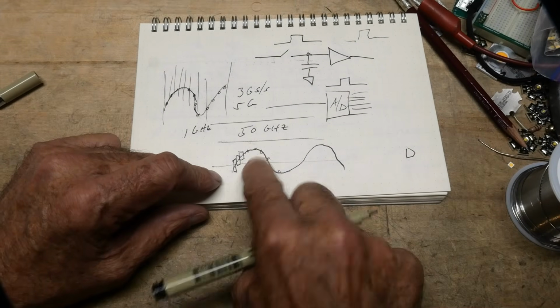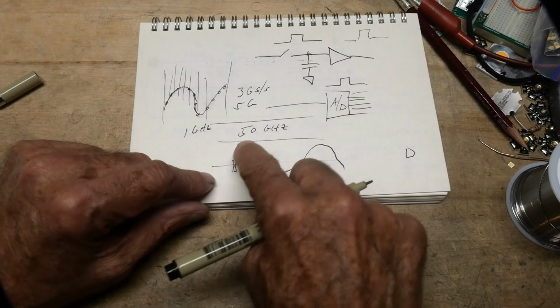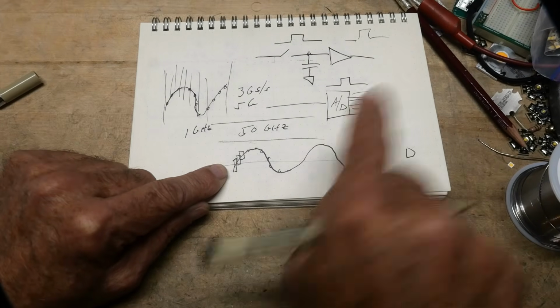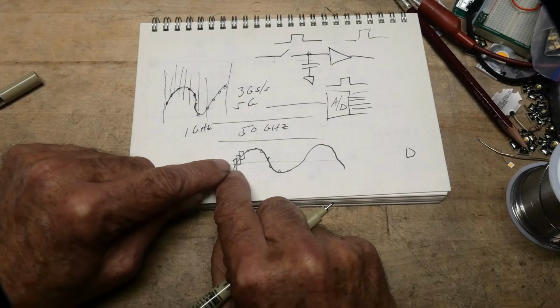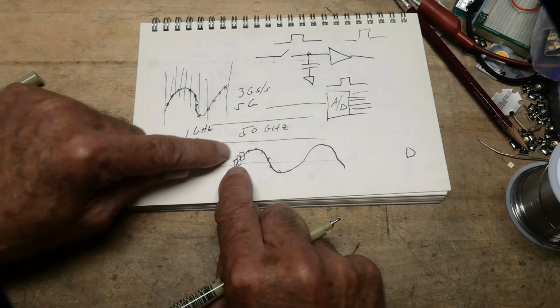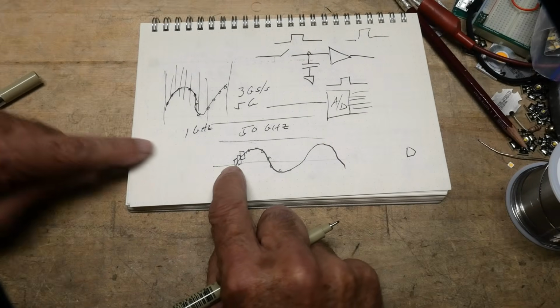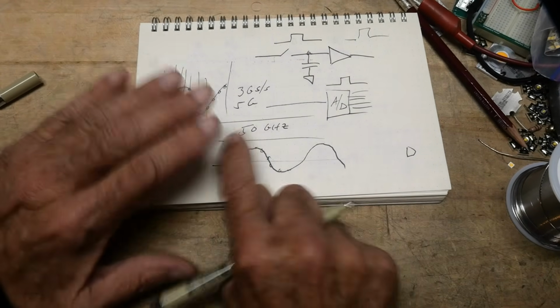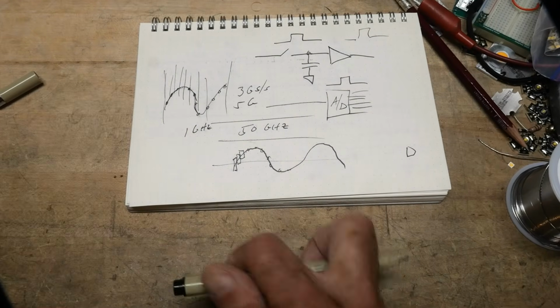And it has to build this all up to get the 50 gigahertz resolution. And you do that by sampling, and then when you come around the next time, you trigger, but you delay a little bit, and then you sample. And then you trigger and you delay a little bit longer, and you sample. You trigger and you delay a little bit longer, and you sample. And you finally build this thing up, and that's a sampling oscilloscope, okay?